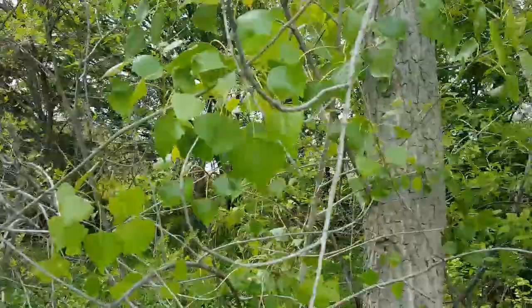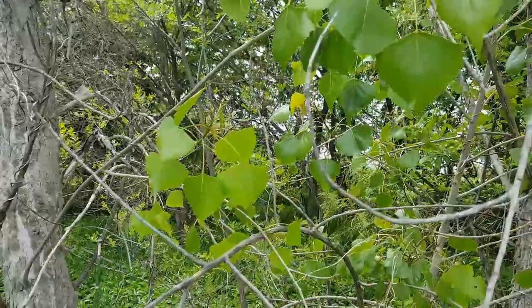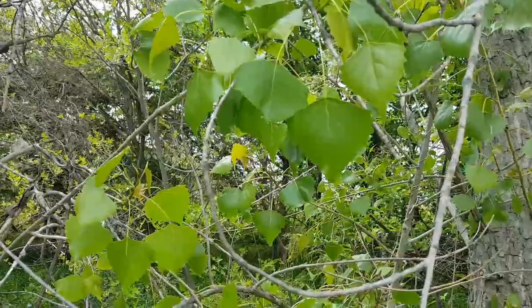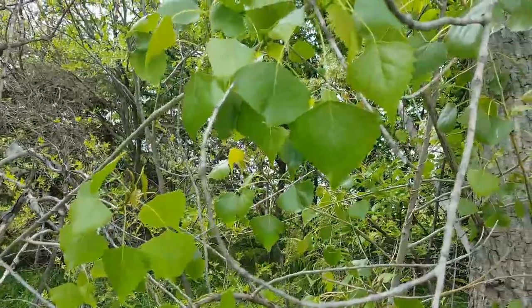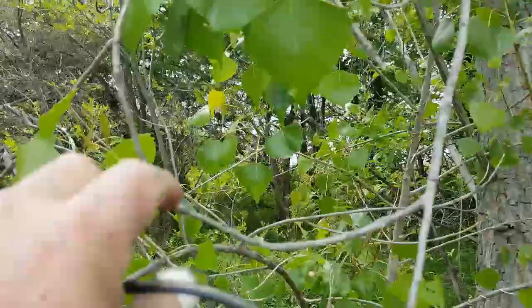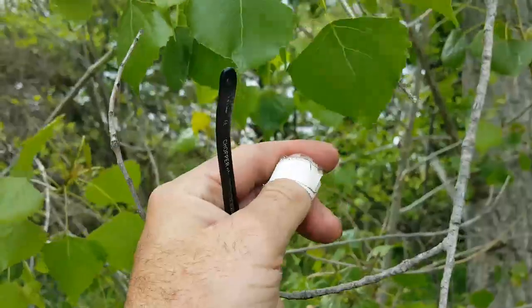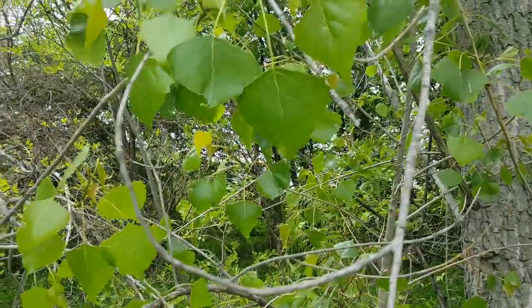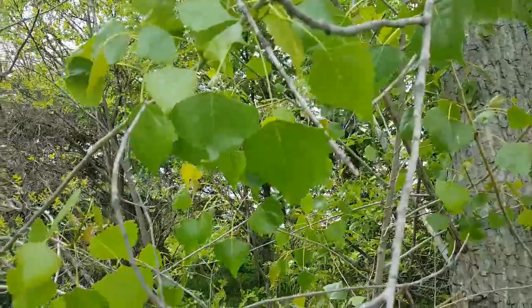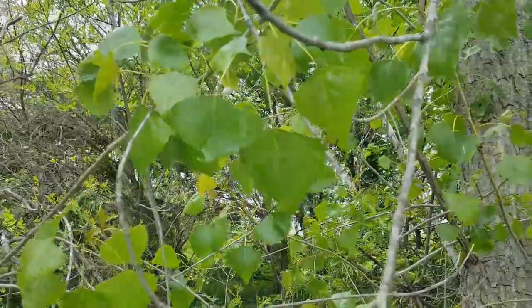But here, you take a look at these leaves. Books say kind of triangular looking, and I guess that's right. It's not exactly like a heart, but also lighter on the background, on the back, on the non-waxy side, but I guess that's common with most plants.